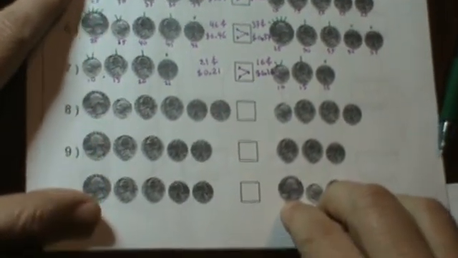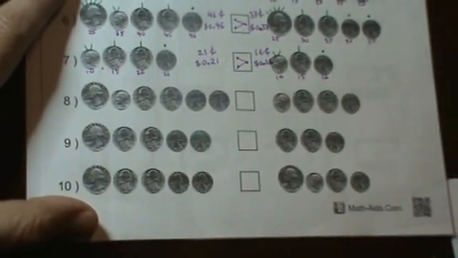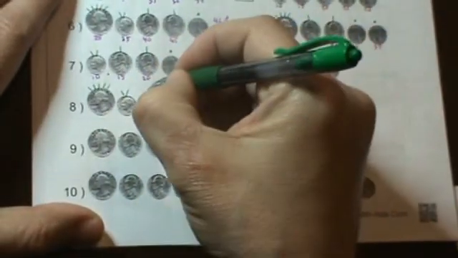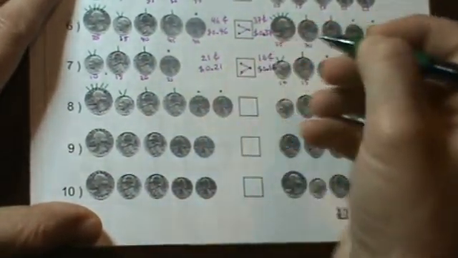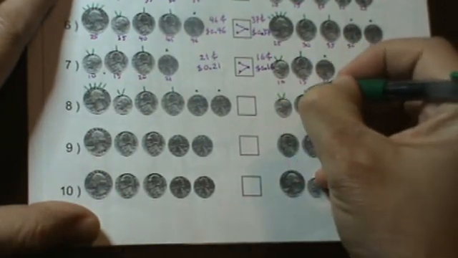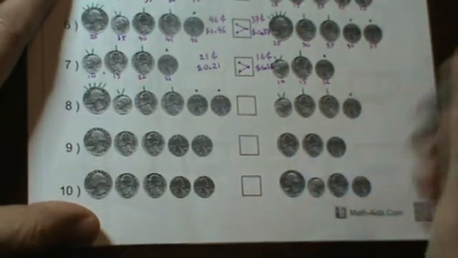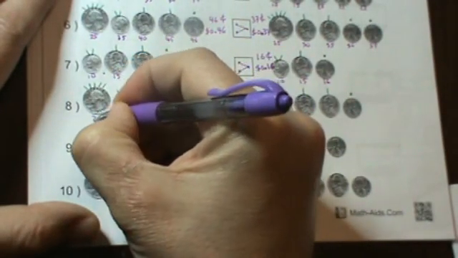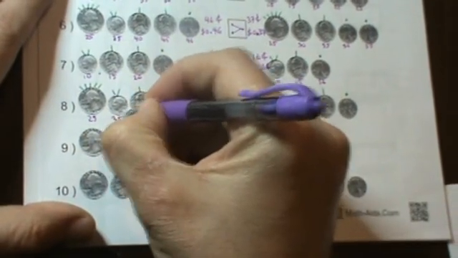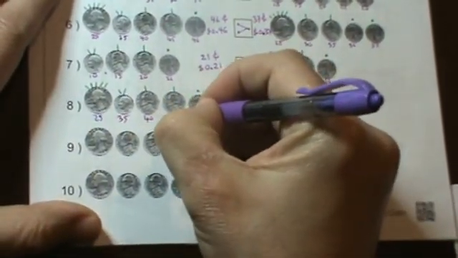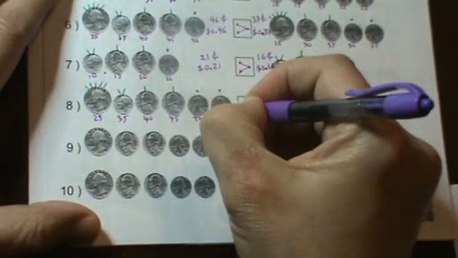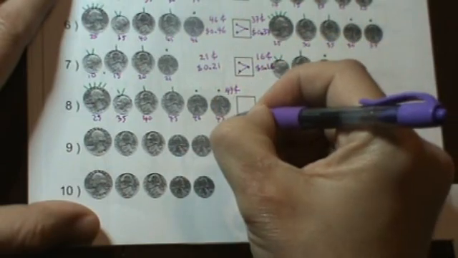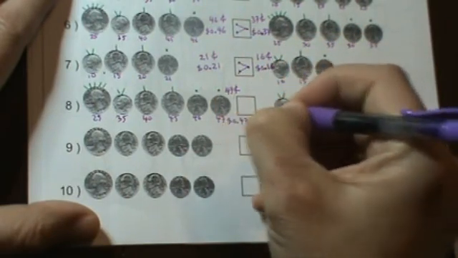Number 8. Number 8 I have here 5, 10, 15, 20, 25. I have 10 here, 5, 5, 1, 1. In the other side I have 5, 10, 5, 5, 1. So this is 5, 10, 15, 20, 25, 30, 35, 40, 45, 46, 47. So this is 47 cents or $0 and 47 hundredths.